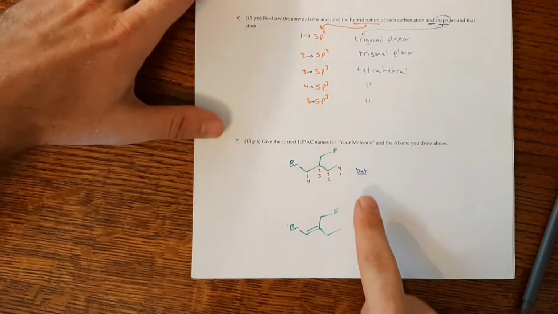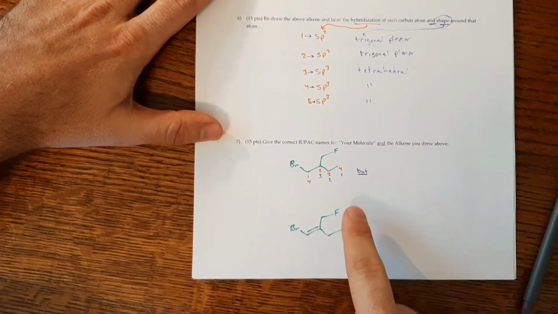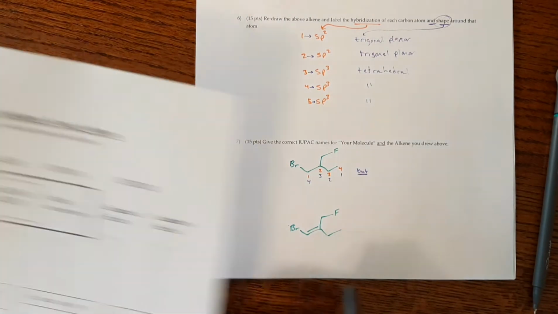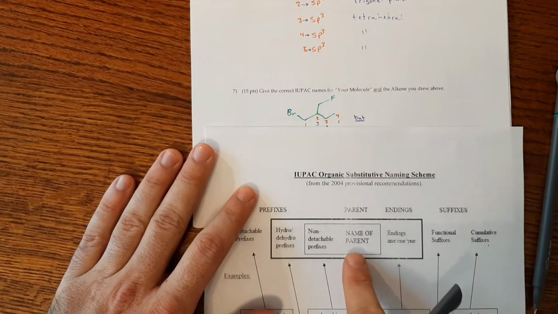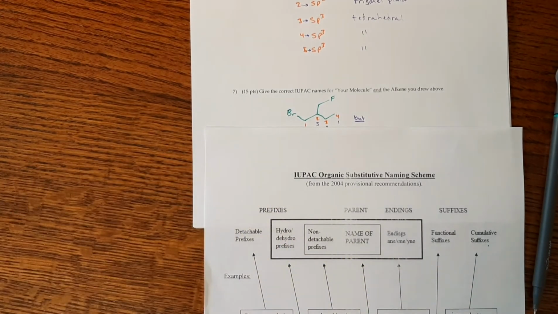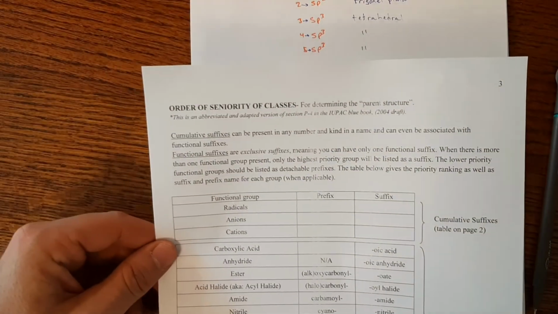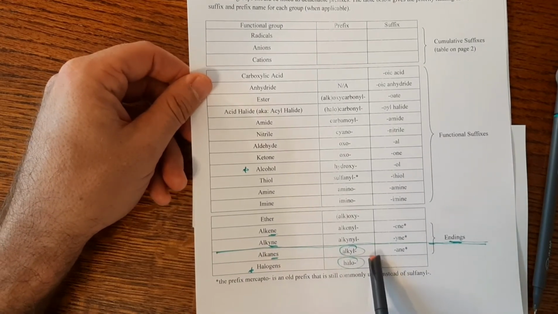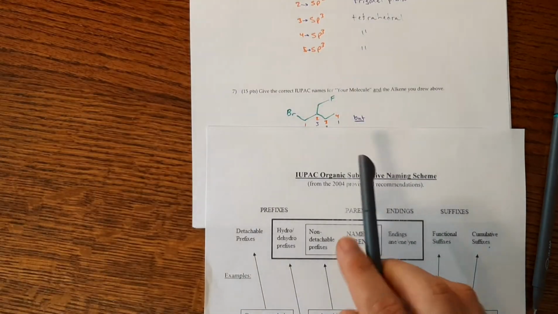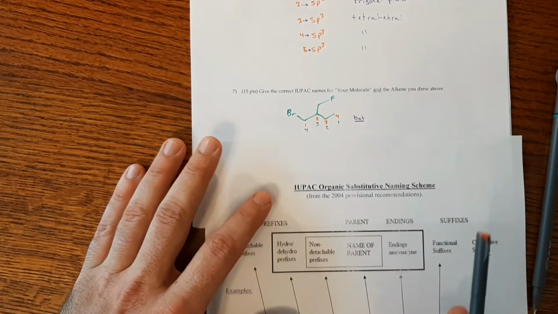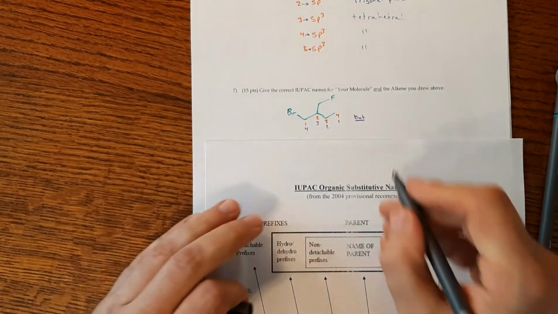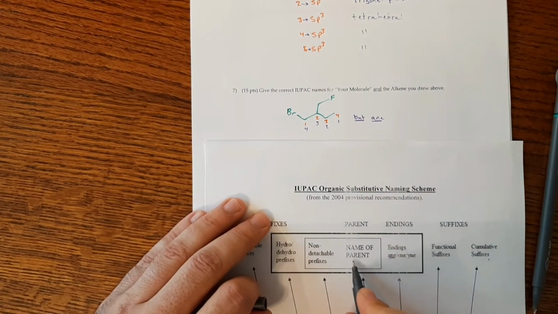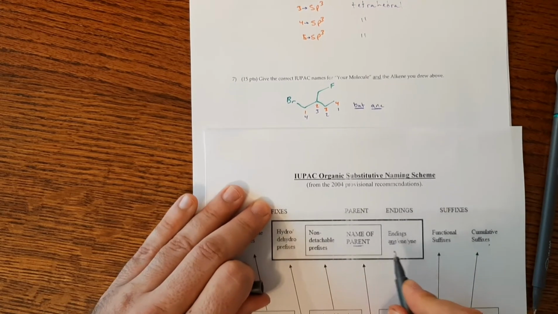Okay, so we had counted the carbons in the longest carbon chain. It's an alkane, so we know it's going to be 4 carbons, and that's the parent. We're looking for the longest carbon chain that has the highest priority substituent or functional group attached, and we don't have those. We just have an alkane, so we're just looking for the longest carbon chain, 1, 2, 3, 4. That'll be but-. We know that there's all single bonds, so the ending part is going to be the ane. It's going to be the but and then the ane.